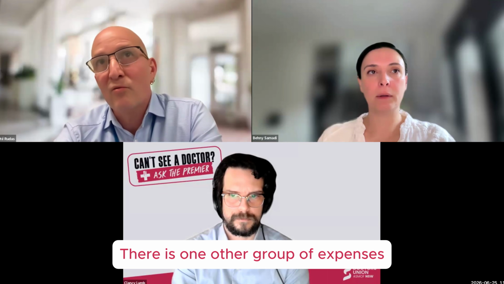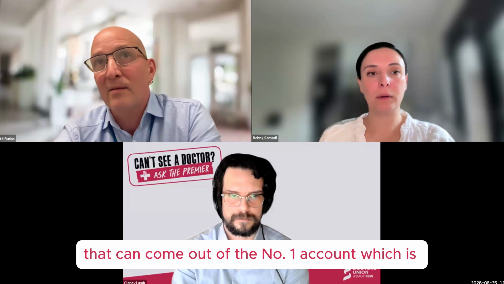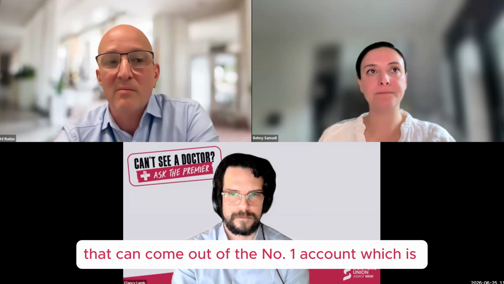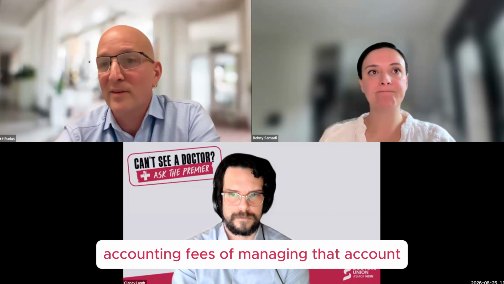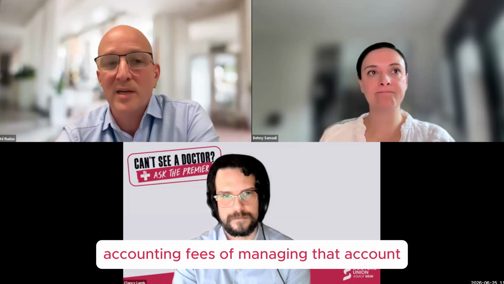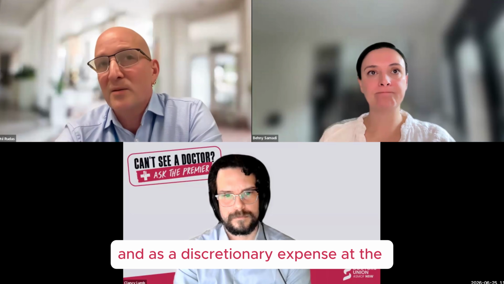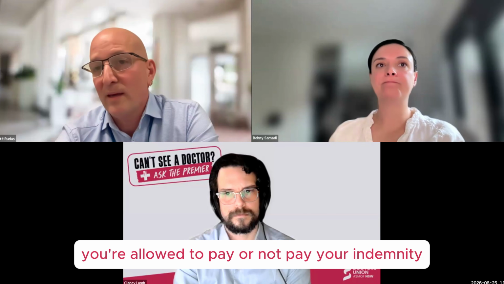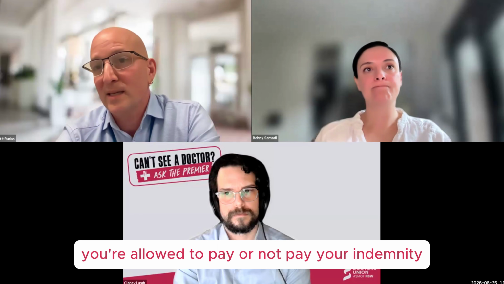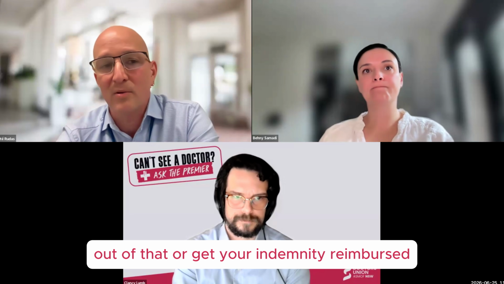There is one other group of expenses that can come out of the number one account, which is essentially a small amount of money that can go towards accounting fees of managing that account, and as a discretionary expense, usually at the end of financial year, you're allowed to pay or not pay your indemnity out of that, or get your indemnity reimbursed.